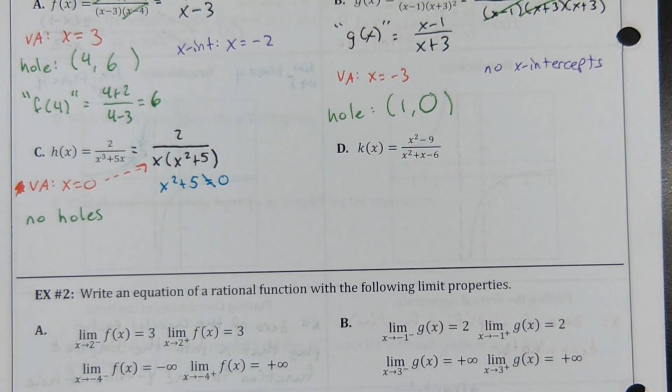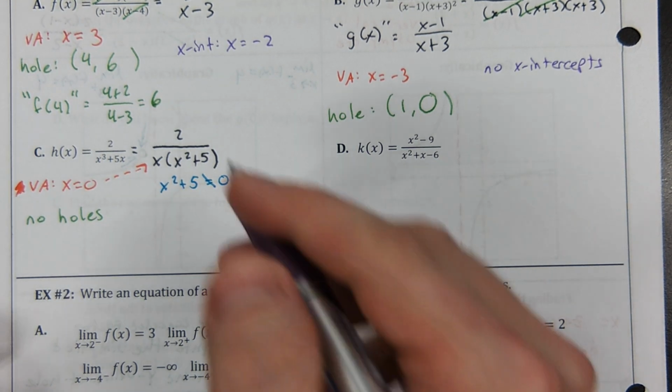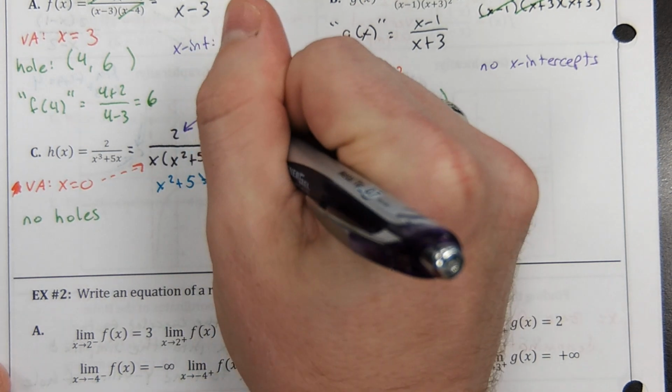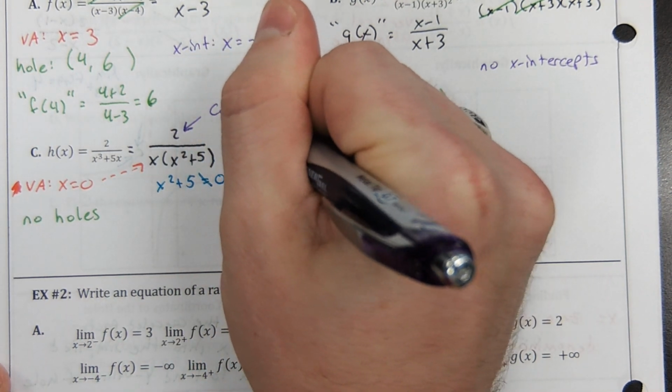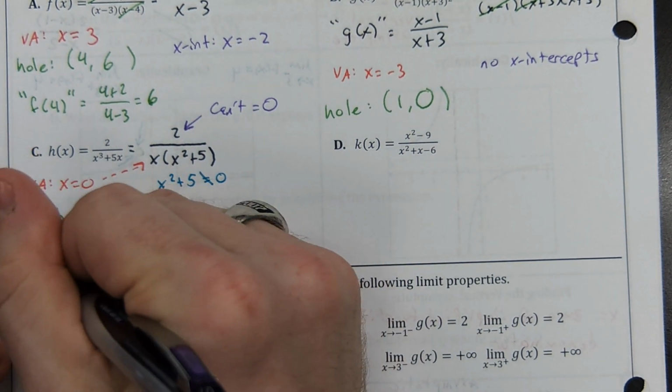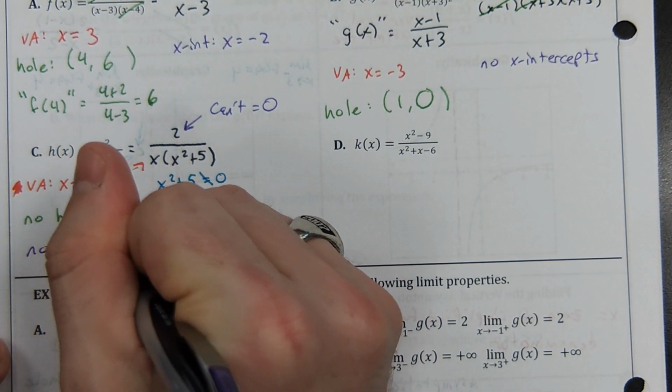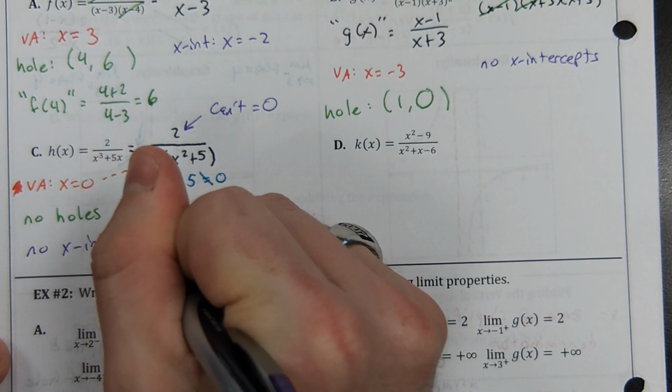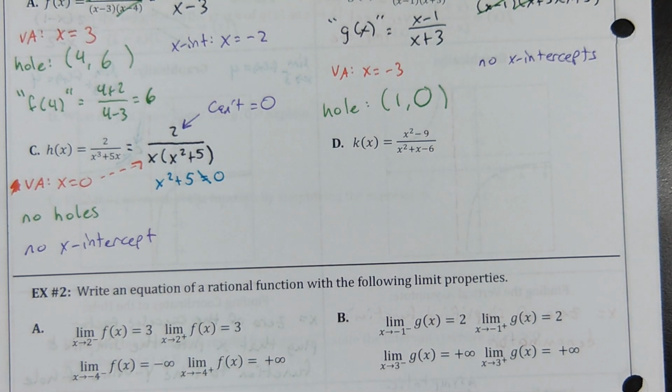How about this? What makes the numerator equal 0? Nothing. So there's no x-intercept. There you go. It's got a graph with a vertical asymptote at x equals 0, which is the y-axis.